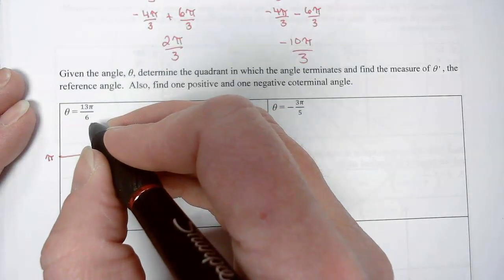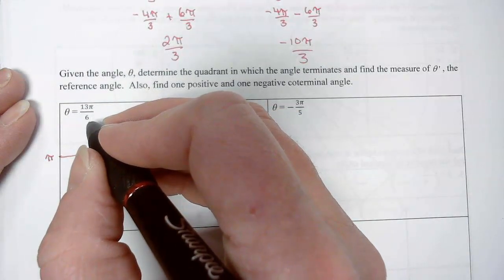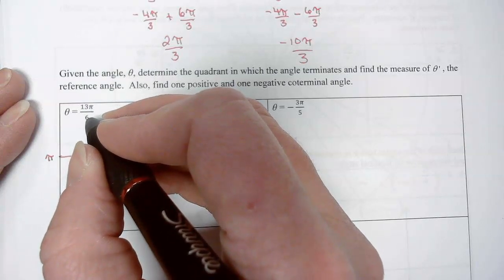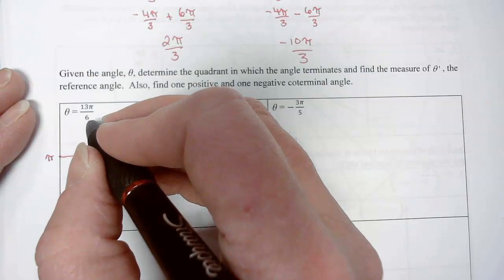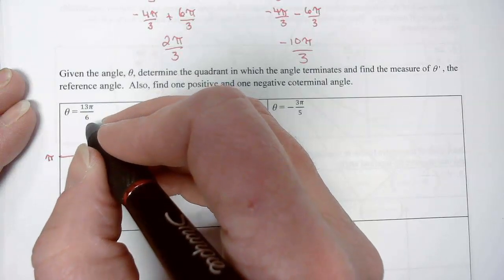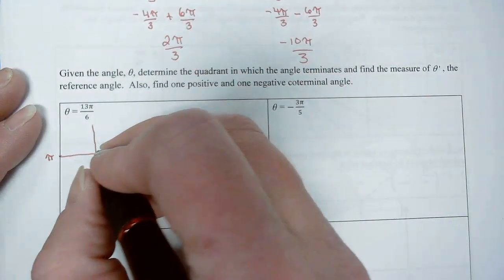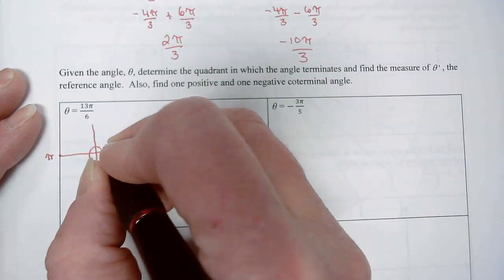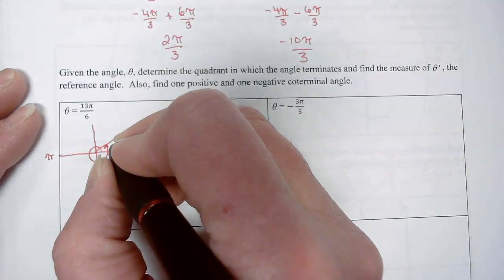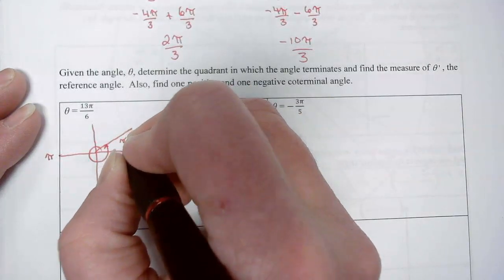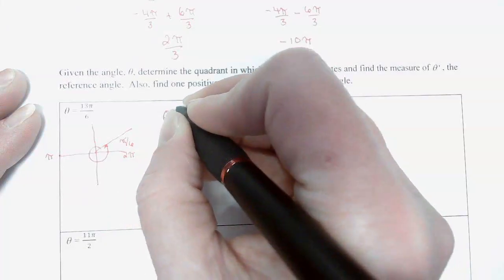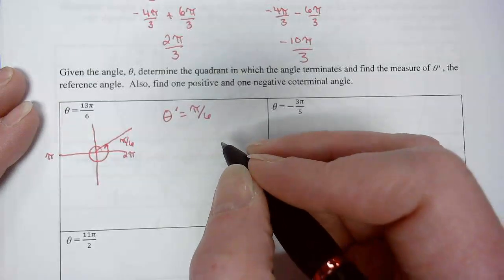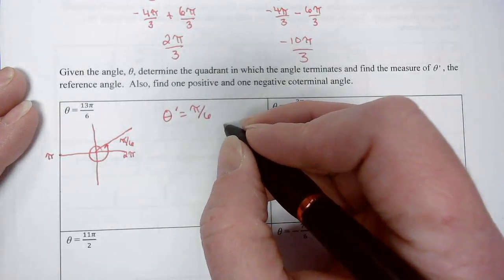Well, 13 pi over 6, 13 divided by 6 goes 2 full times, because 12. 6 goes into 13 2 full times with a 1/6 left over. So 2 pi with a 1/6 left over. So this little extra would be 1 pi over 6 left over. So my reference angle is pi over 6. And it landed in quadrant 1.